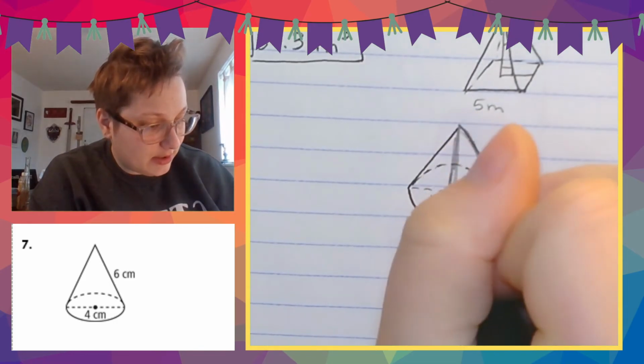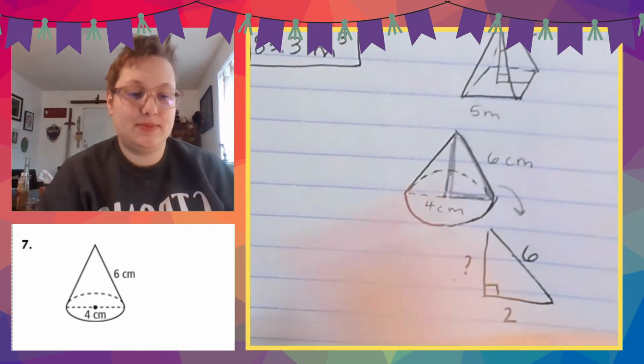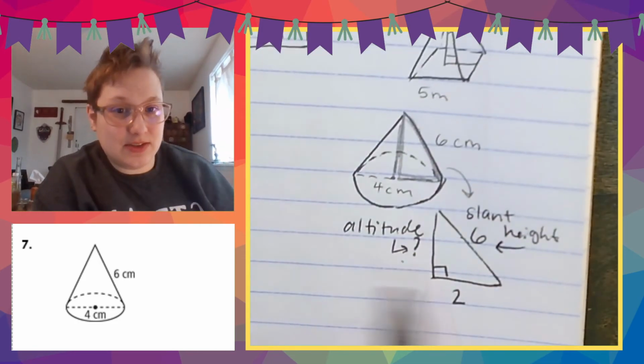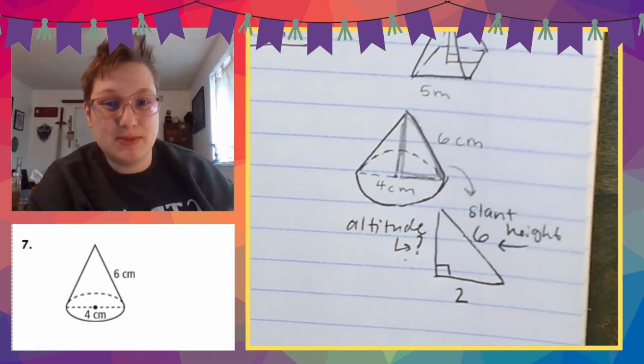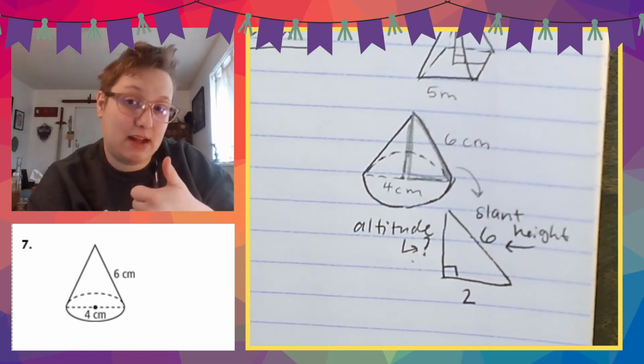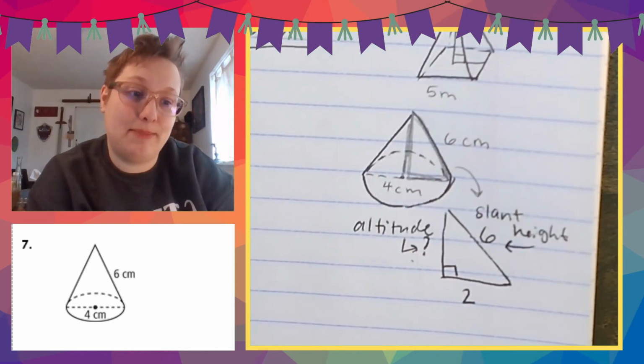And this is what I'm looking for. I need the true height to be able to find this. So these are the words I've been using. 6 is the slant height, and the altitude is what I need to be able to solve this problem. So this is actually 3 steps. I'm going to find the altitude, and then I'm going to find the area of the base and the height and the 1/3 thing. So let's do that.